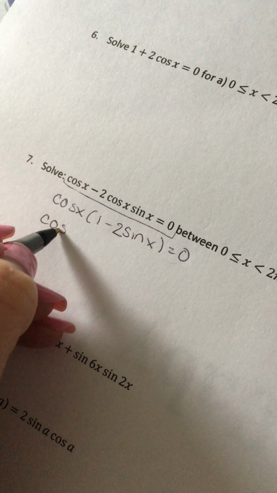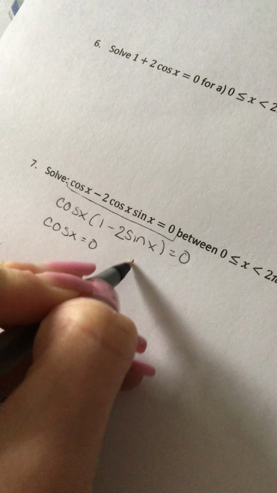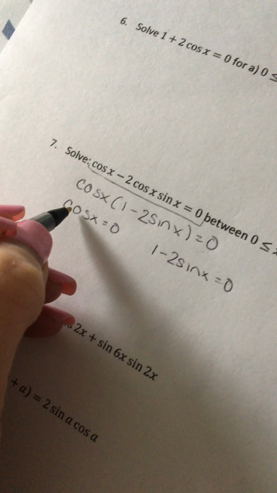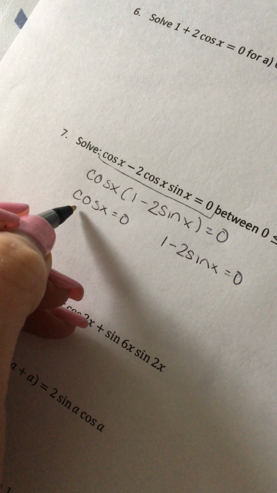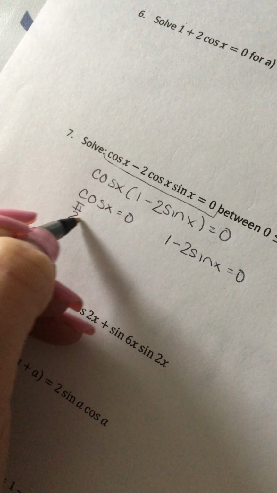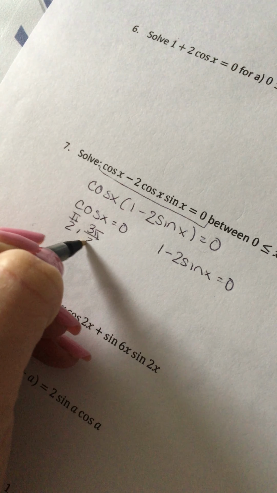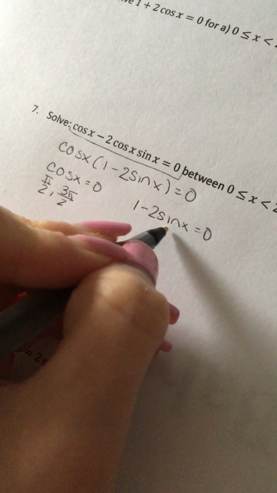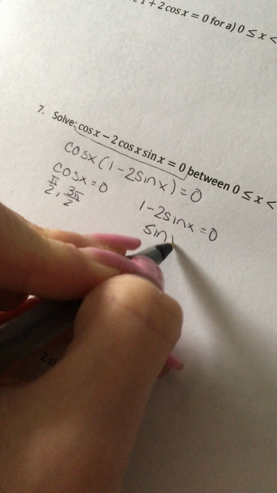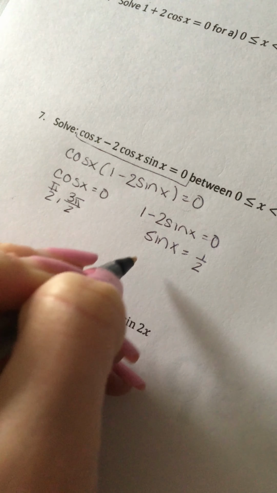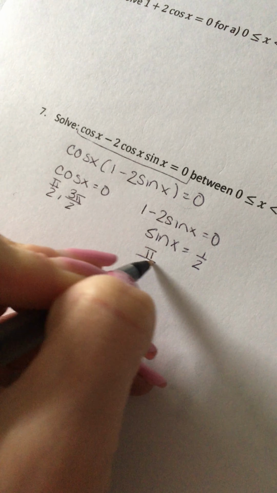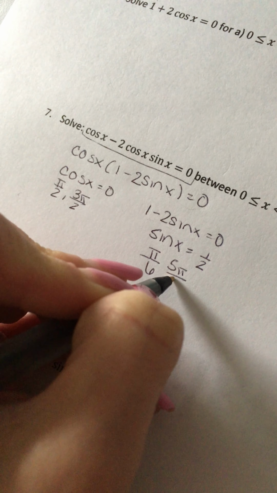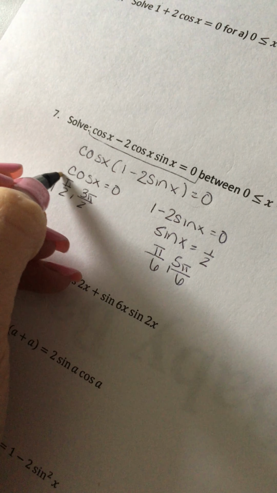So I have two little mini trig problems. Cosine of x is equal to 0, and 1 minus 2 sine x is equal to 0. So cosine of x is equal to 0. This occurs at pi over 2 and 3 pi over 2. All right. And then 1 minus 2 sine of x, that would end up being sine of x is equal to 1/2. And that occurs at pi over 6, or your 30 degrees. And then in the second quadrant, that occurs at 5 pi over 6. So we have these four answers.